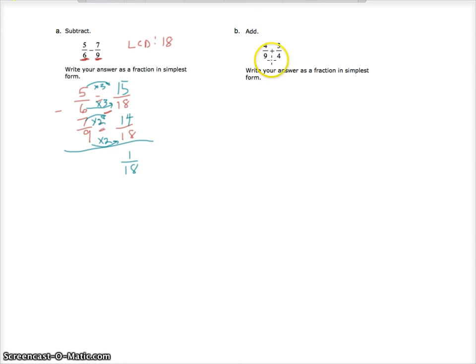Part B says to add the two fractions, write your answer in simplest form. Well, here I've got 9 and 4. These are not common denominators, so I've got to find the LCD. And the LCD for 9 and 4 is going to be 36. So I'll set it up. 4 over 9 plus 3 over 4 equals something over 36 plus something else over 36.